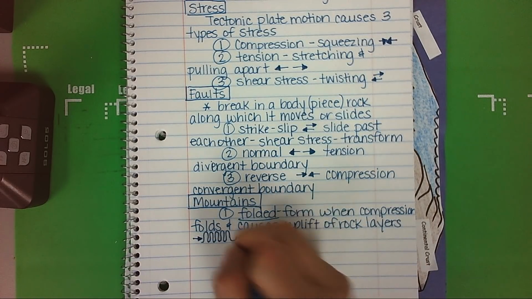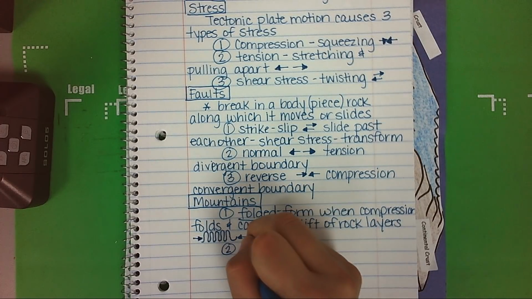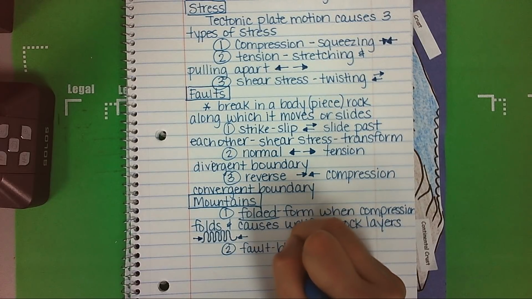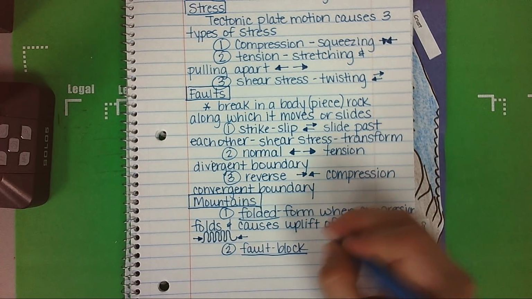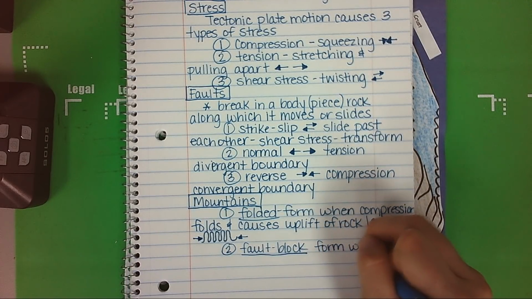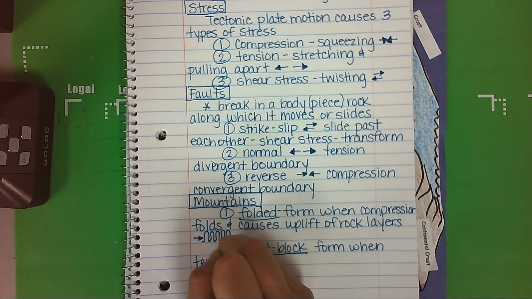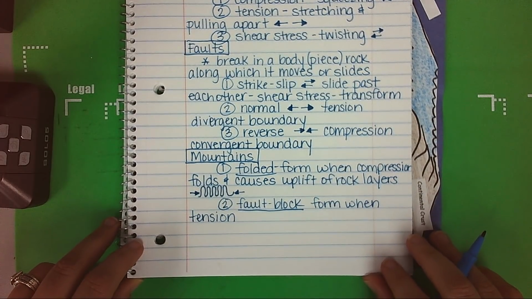Okay? So the second kind is called fault block mountains. Okay? And they form when tension, let me move that up for you, I'm sorry.